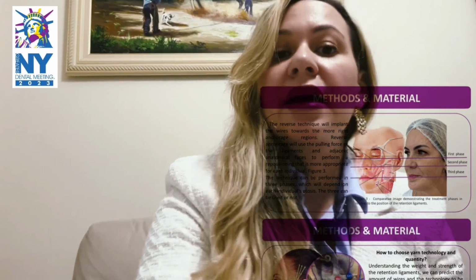The application is divided into 3 phases. The first phase is the posterior region, exactly in the temporal fascia, performing the repositioning of the entire temporal fascia. Second phase, the threads are implanted in the zygomatic region. Third phase is the jawline region. So these 3 phases can be executed all at the same time or separately. It will depend on the needs of ptosis of our patient.